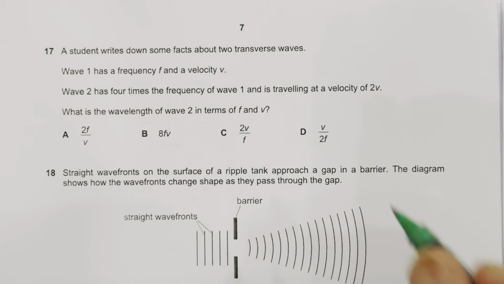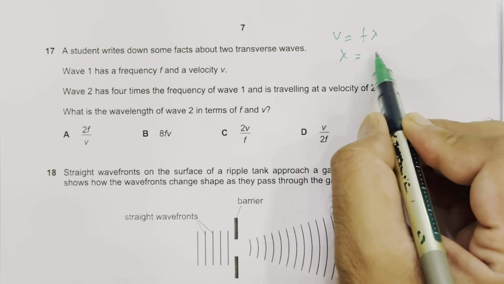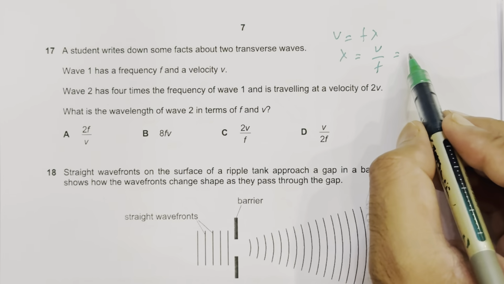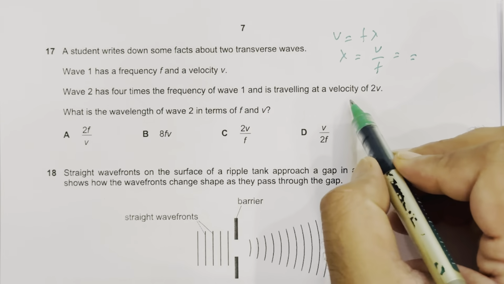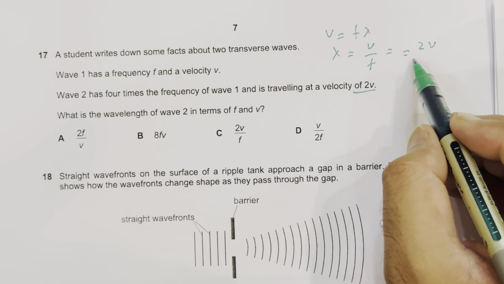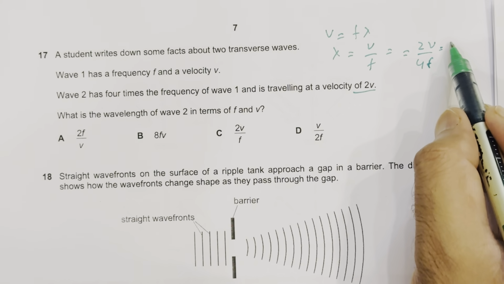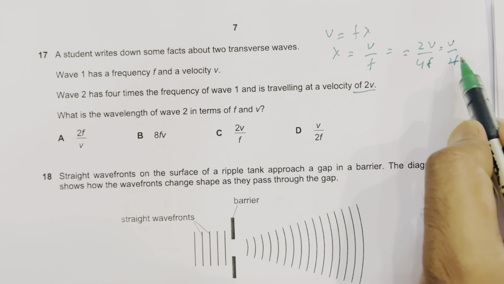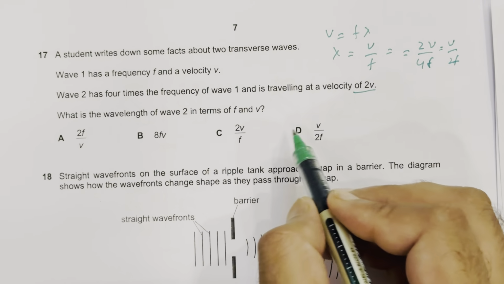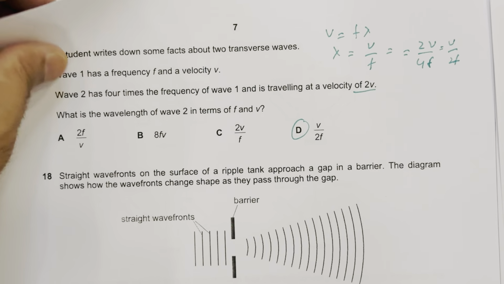What is the wavelength? We know that the formula is v = fλ, and to calculate the wavelength, the formula would be velocity over frequency. The value of velocity is 2v, and the frequency is 4 times, so the value of frequency is 4f. After solving it, we get v over 2f. So option D is the right option from these calculations. Okay, moving to question number 18.